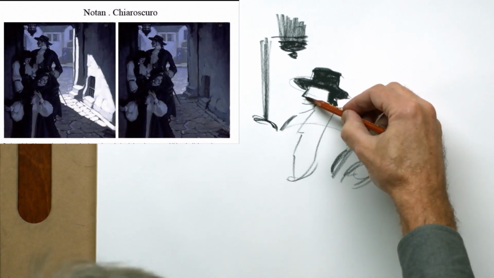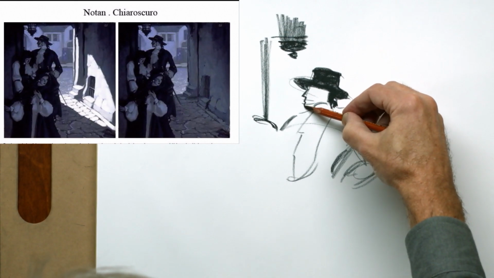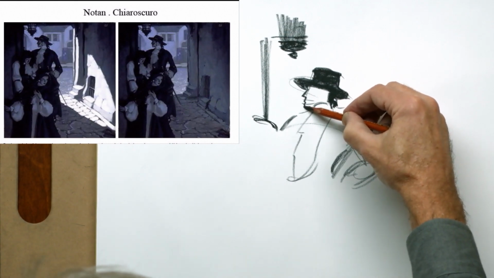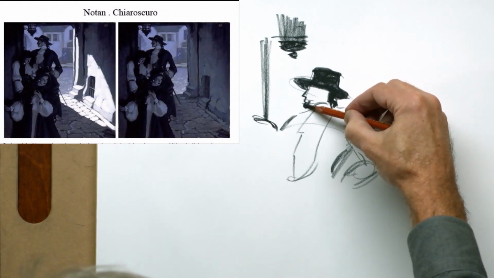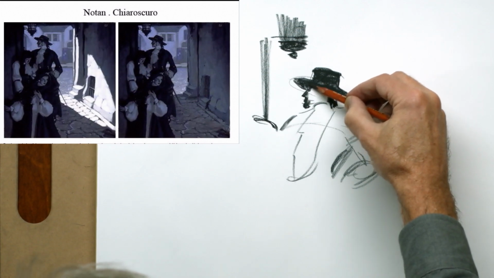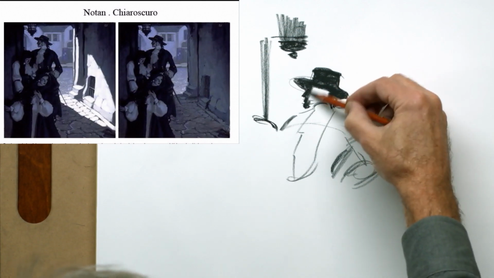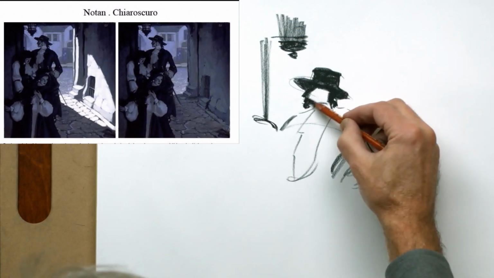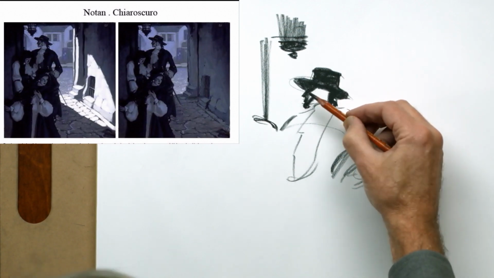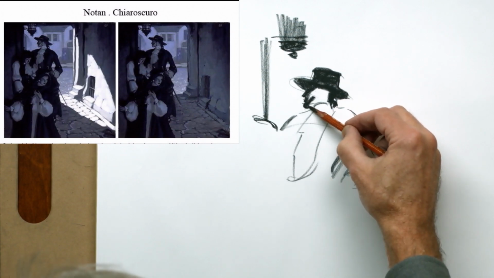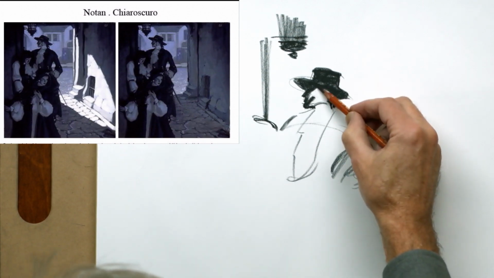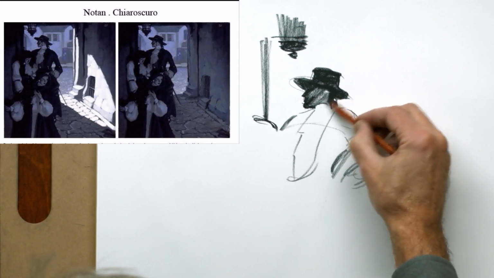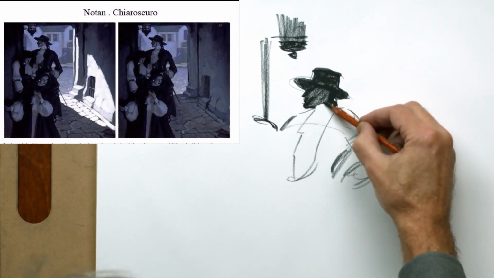So I'm just kind of depicting, and I can see, in this area, he is giving some tonal contrast in here, saying there's a little bit of a reflected light bouncing up in this zone. But this still stays pretty dark. You see?